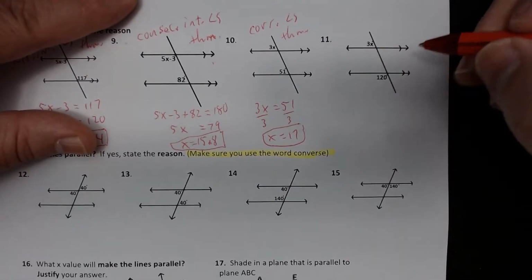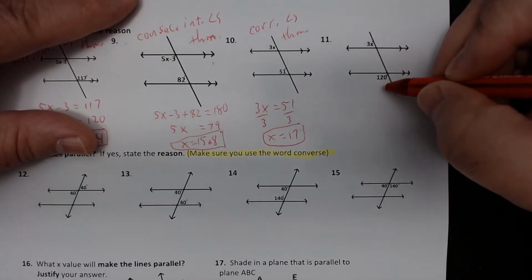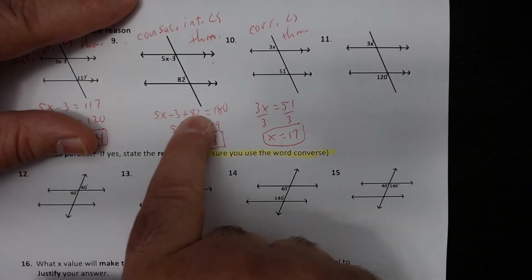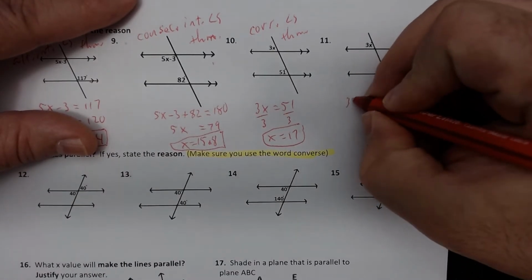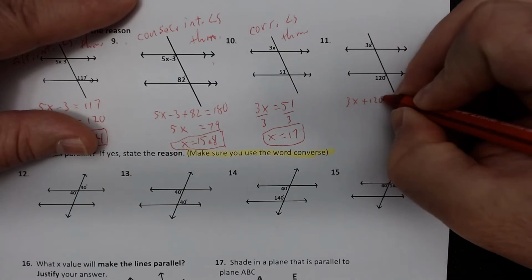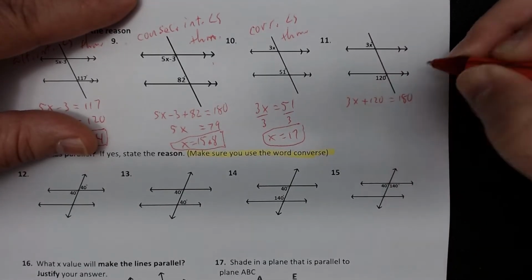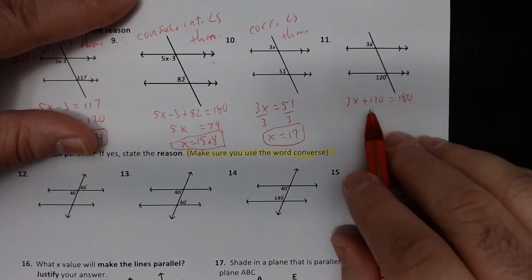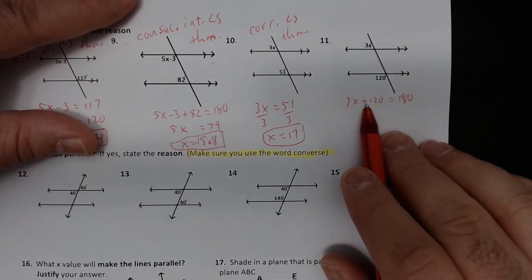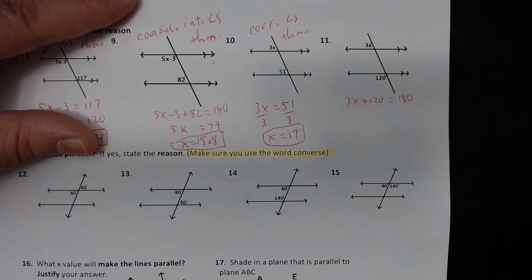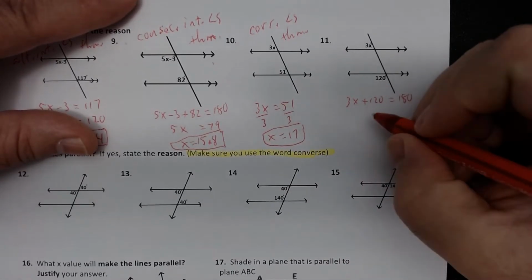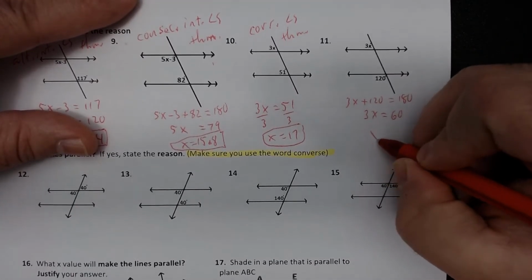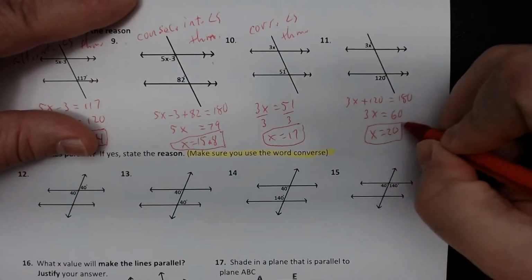Then you get to number 11. That one's acute. That one's obtuse. They're not the same. So it's like this, where they add up and equal 180. So 3x plus 120 equals 180. Okay, cool. So acute, obtuse, they're different. I added them together. I equaled 180. Awesome. Subtract 120 from both sides. 3x equals 60. Divide by 3 on both sides. X equals 20.